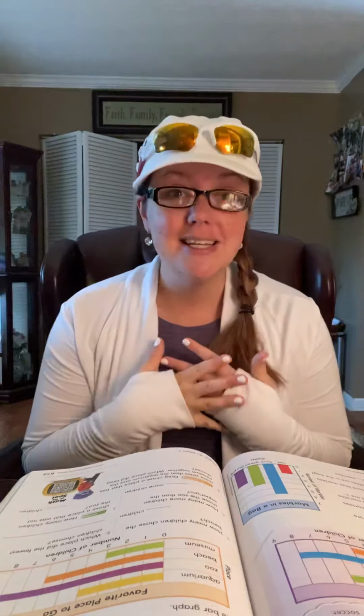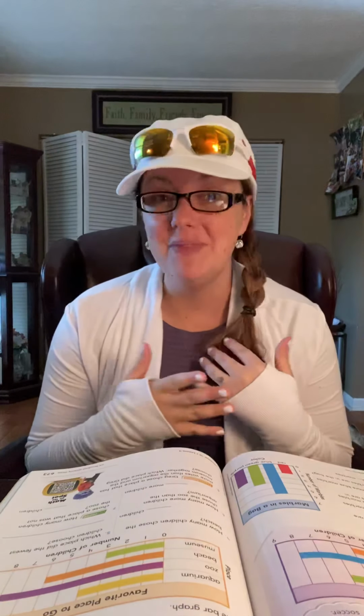Again, get all of your stuff out and ready to go. It's the same thing that we've been doing, and we're going to need our Go Math book. We're going to check that page that you did on your own yesterday. If you didn't have a chance to, send me a picture of it. And then we're going to do a little bit more with bar graphs today. And I'm going to go over a different kind of graph that you're going to see too, okay?